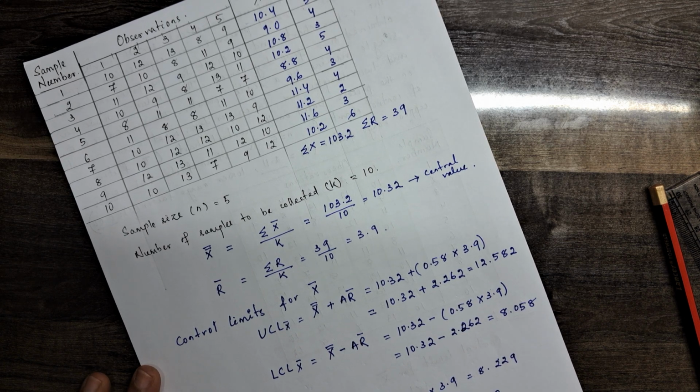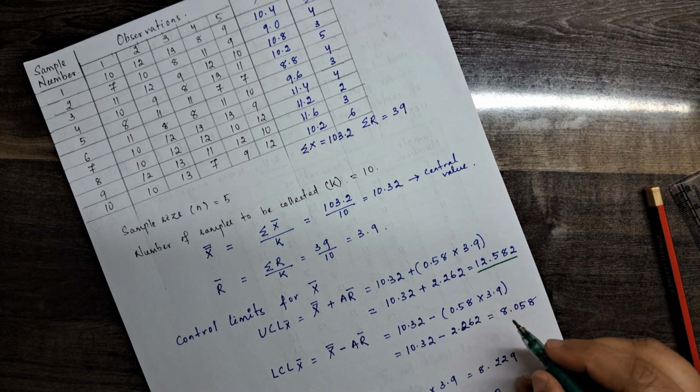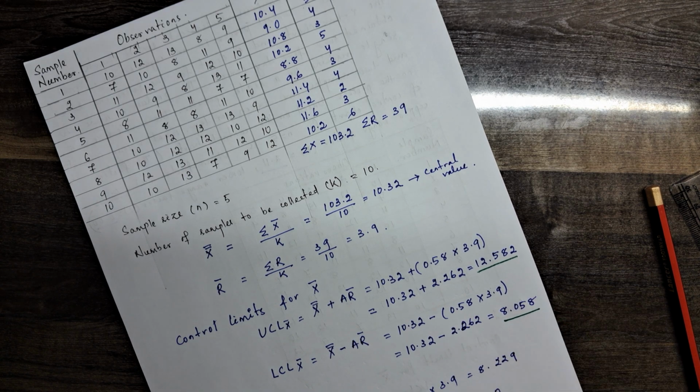So now we got our upper control limit and lower control limit for the mean chart, and for the R chart also we got the upper control limit and lower control limit. Now we plot the graph.